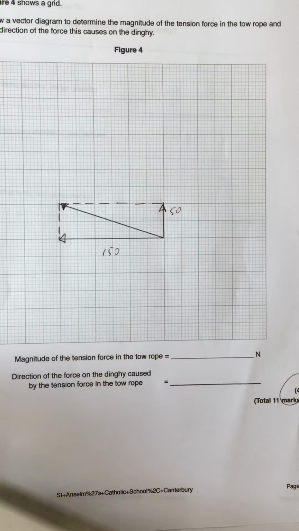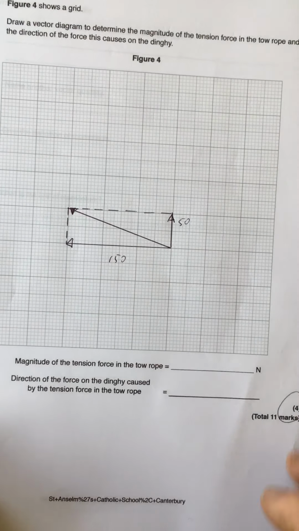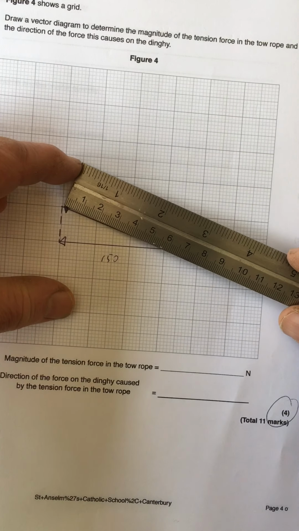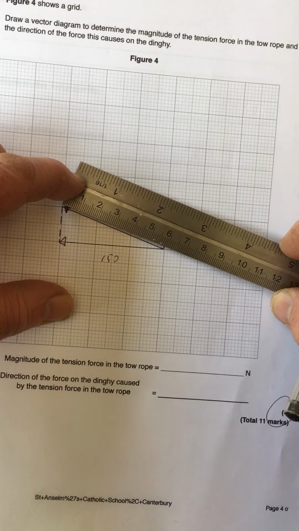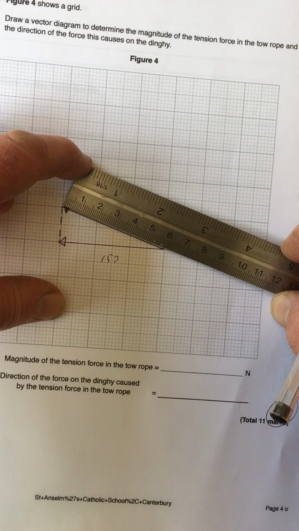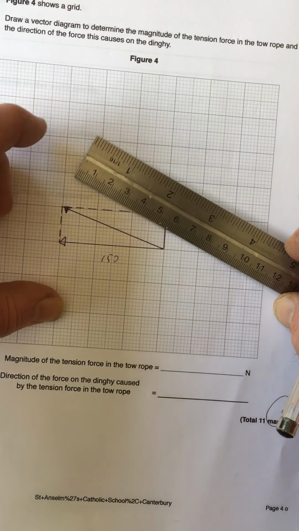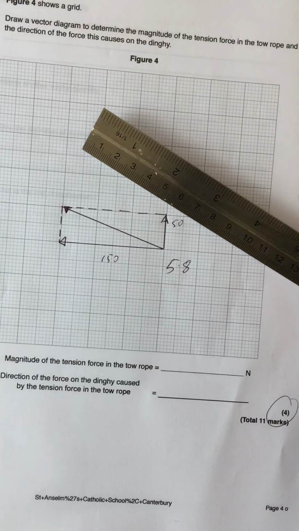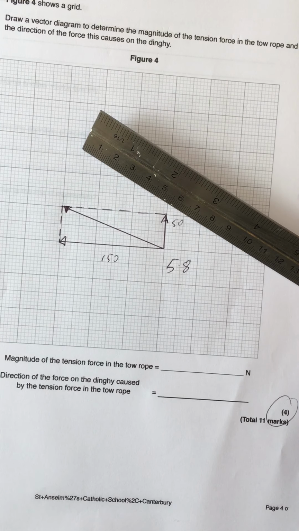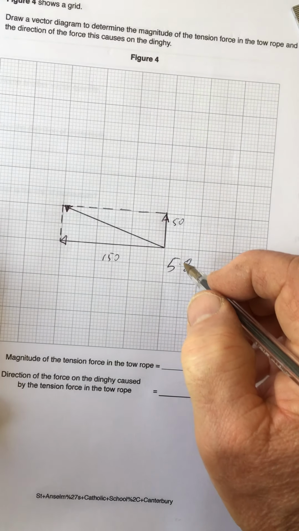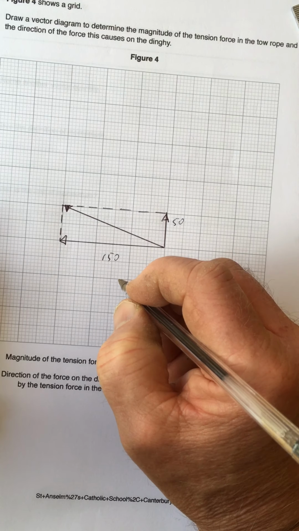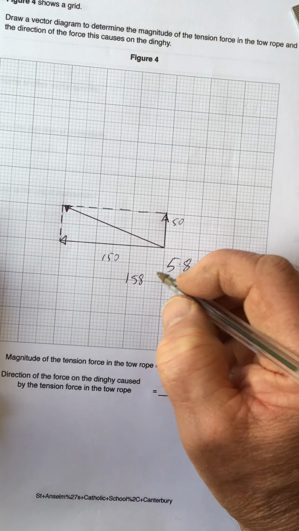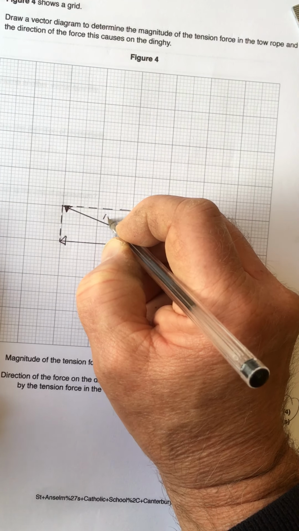So your resultant force to scale is going to be this length here. You take your ruler and take an accurate measurement, and here I'm coming up with about 5.8. Yeah, about 5.8 here. Then if I multiply that up, my 5.8 will give me a reading of about 158 as my resultant force here.